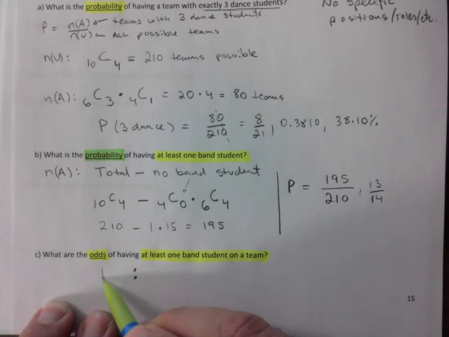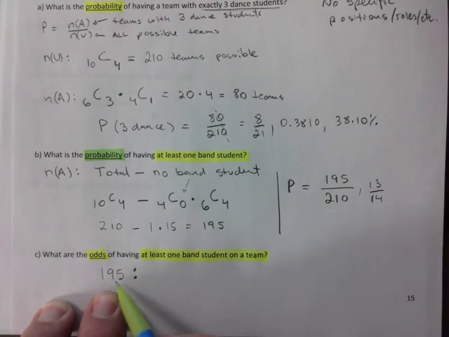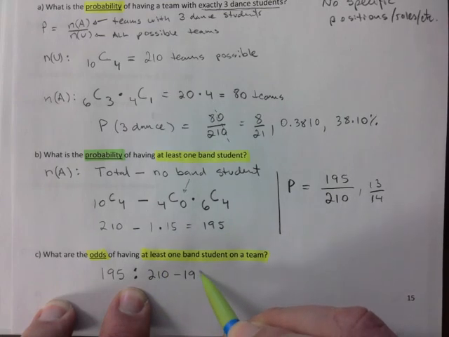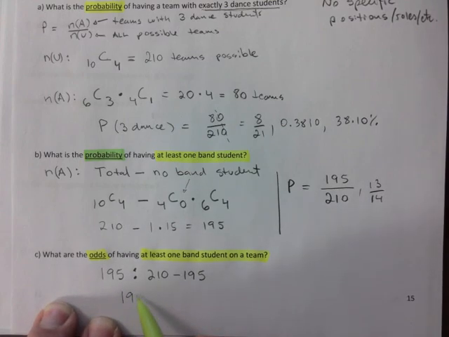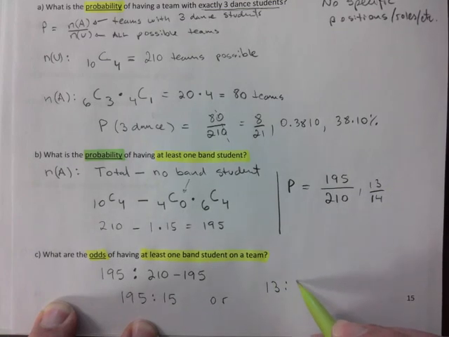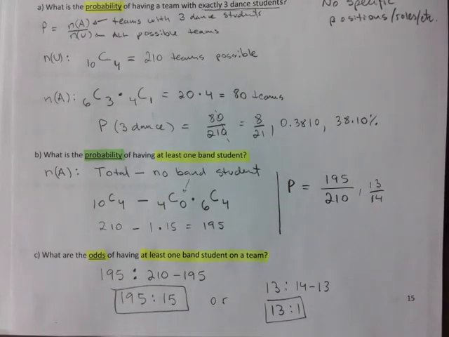I would go 195, right? Those are my at least one band student would be 195. And on this side, I would go 210 minus 195. That would be 15, right? Or you could have used this one here. You could have gone 13 and then 14 minus 1. 14 minus 13, I meant to say. That's 13 to 1. Either one is fine. Either one is fine.